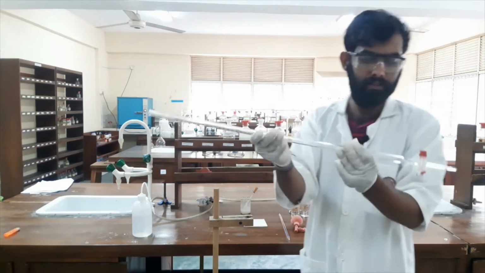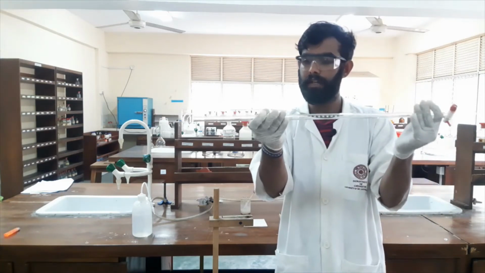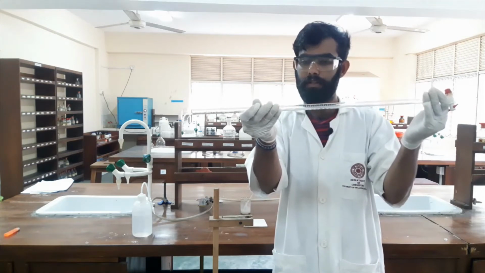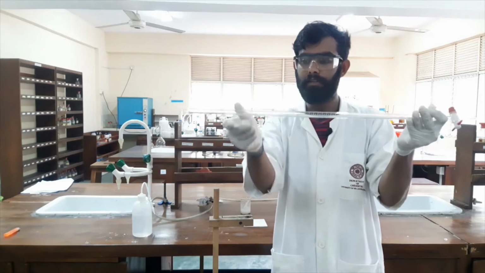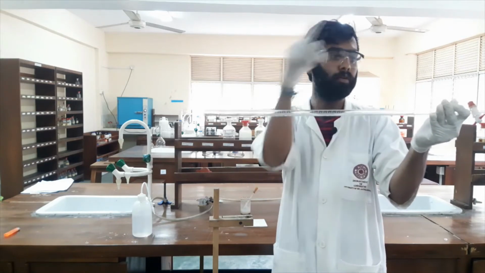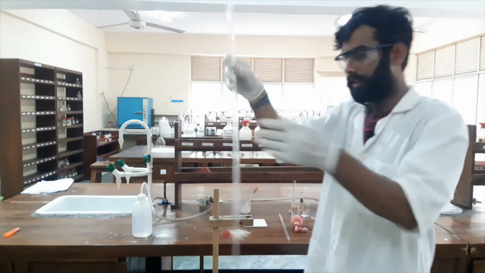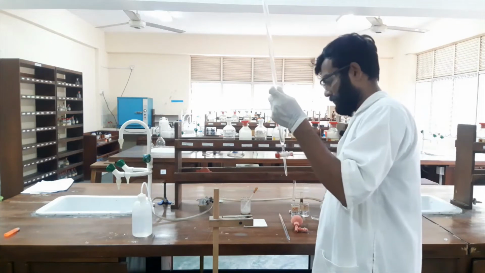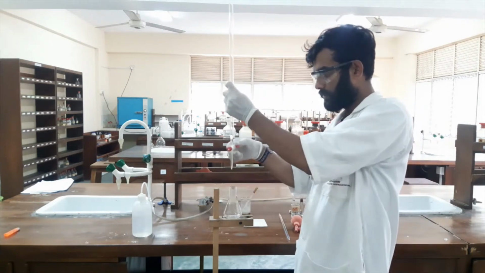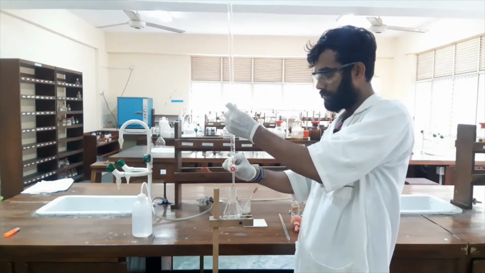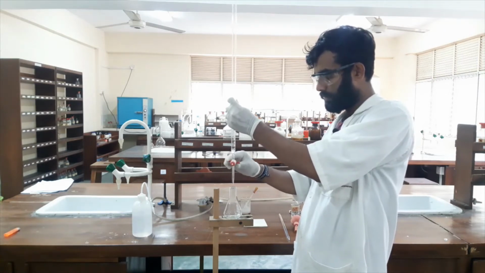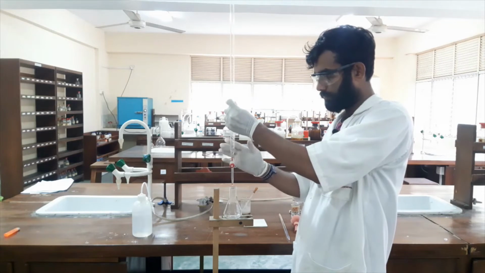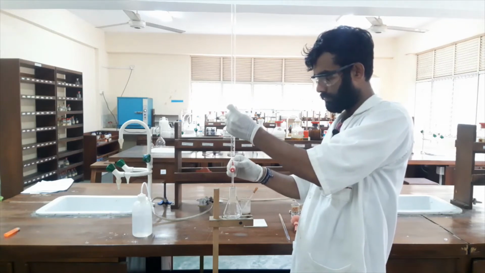I will rinse it this way, as I previously explained to you. In a horizontal position we have to rotate it like this. The solution will go from one end to the other end, and after that I will wash the tap also. I will open the tap. At that time the solution will drain to the lower part.